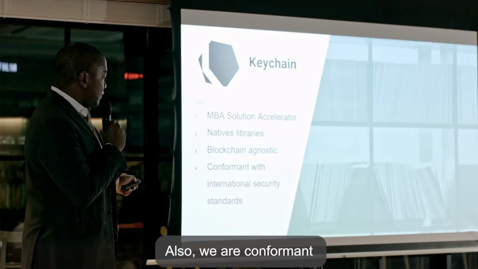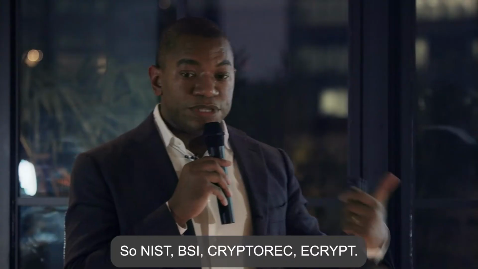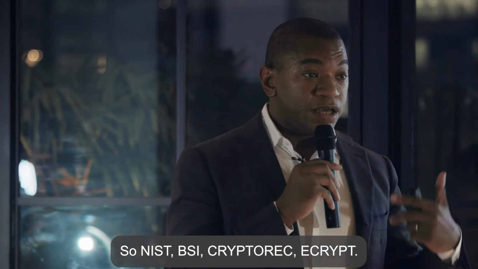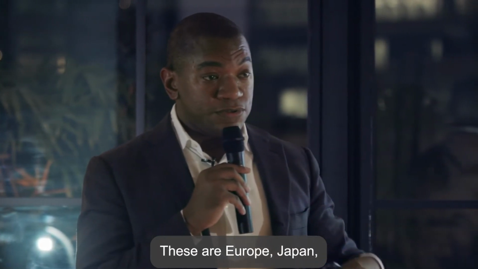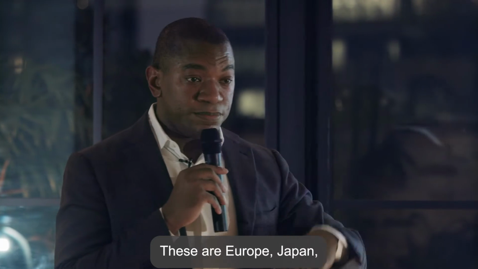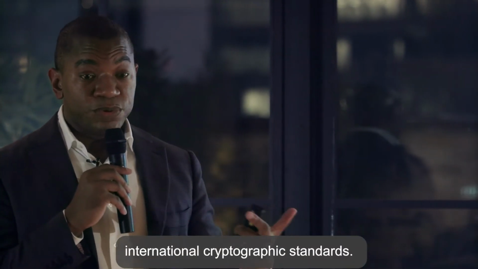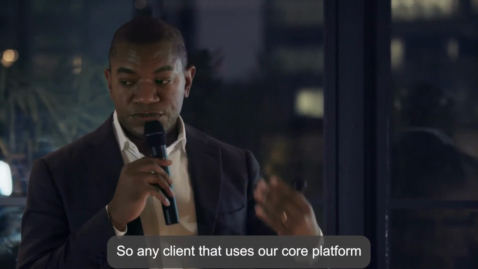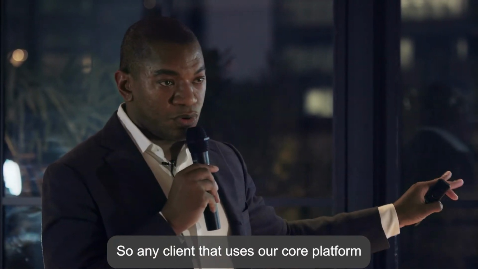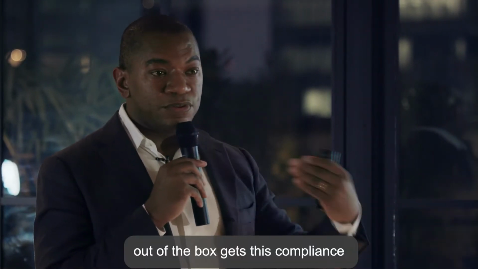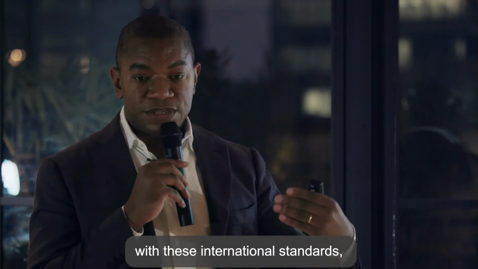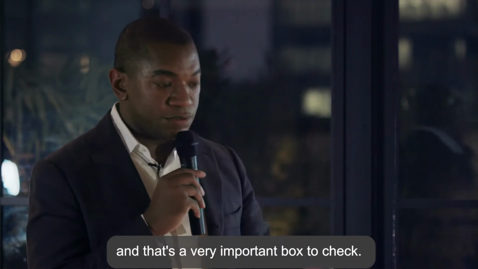And we are conformant with international standards. So NIST, BSI, CryptoRec, eCrypt, these are Europe, Japan, Germany, United States, international cryptographic standards. So any client that uses our core platform, out of the box gets this compliance with these international standards, and that's a very important box to check.